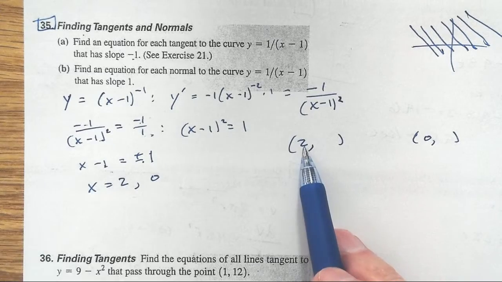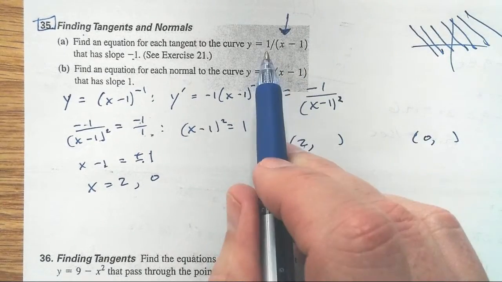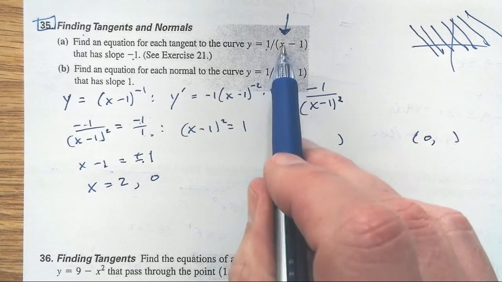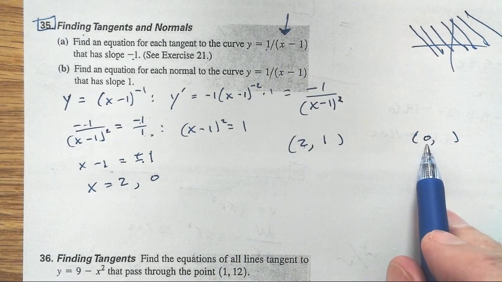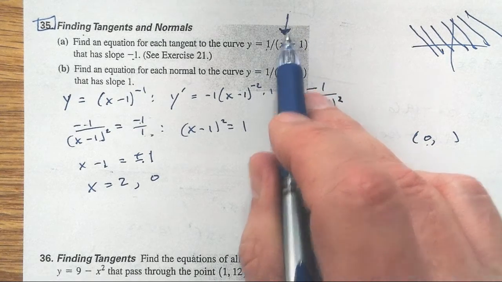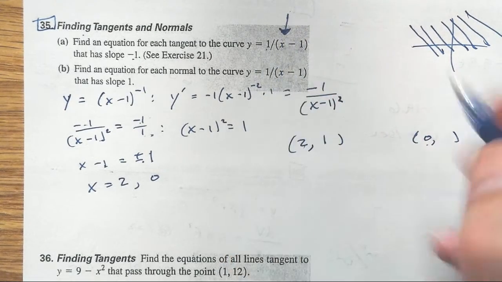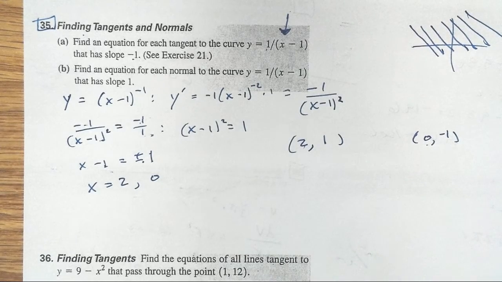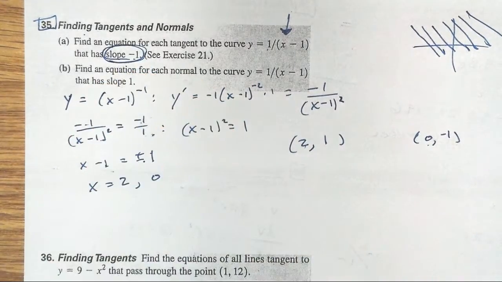In the original equation, when x is 2, I get 1 on 2 minus 1, 1 on 1, 1. When x is 0, I get 1 on 0 minus 1, 1 on negative 1, negative 1. And the slope, we've made the slope be negative 1.